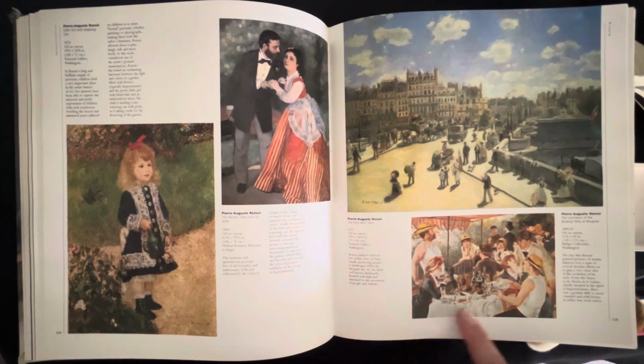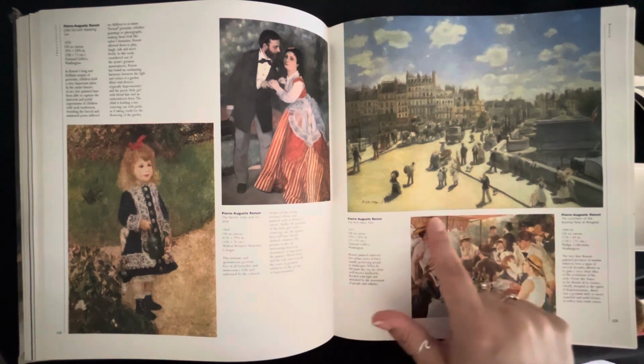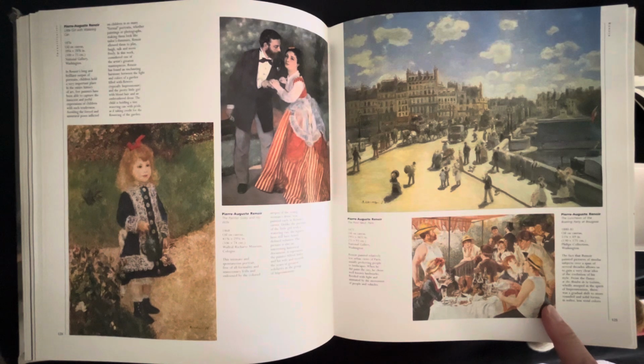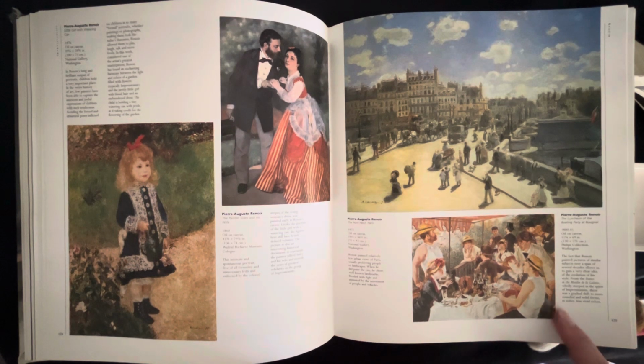You've probably seen this painting before. This is a very famous Renoir painting, The Luncheon of the Boating Party at Pokeball.